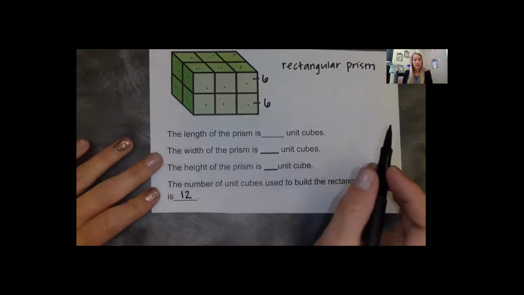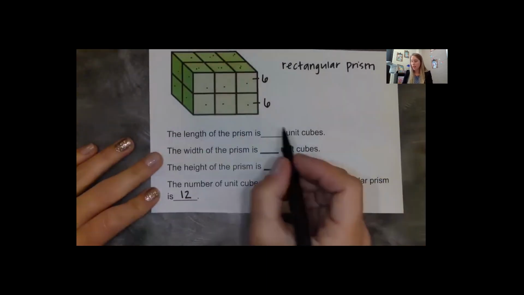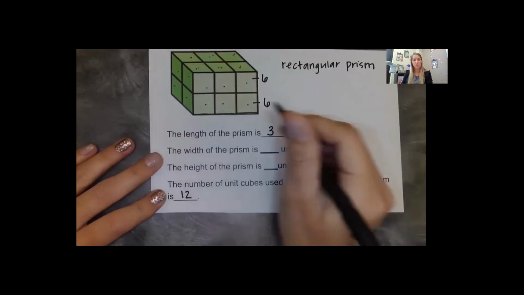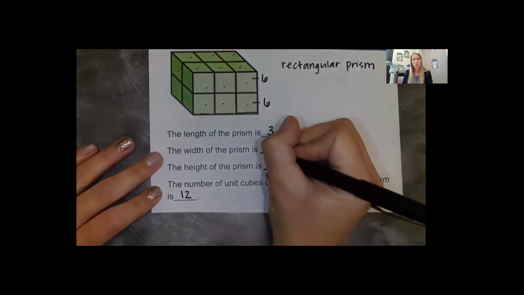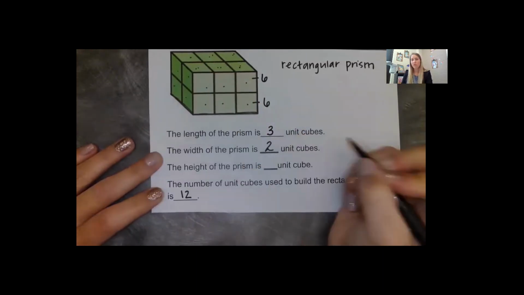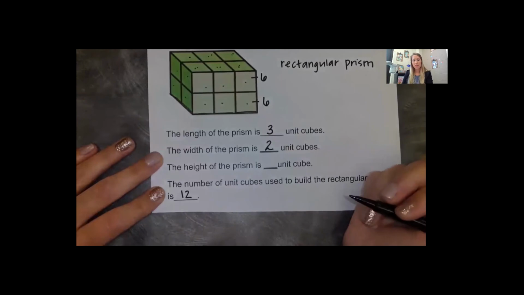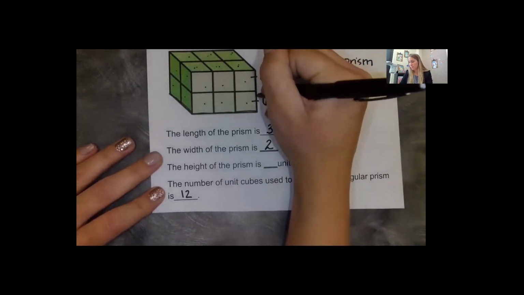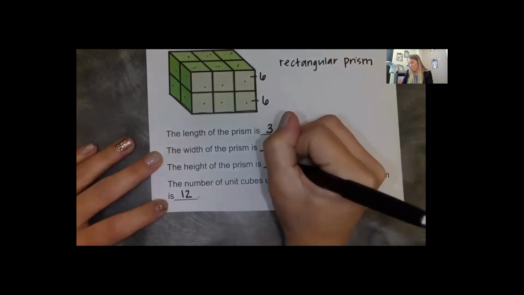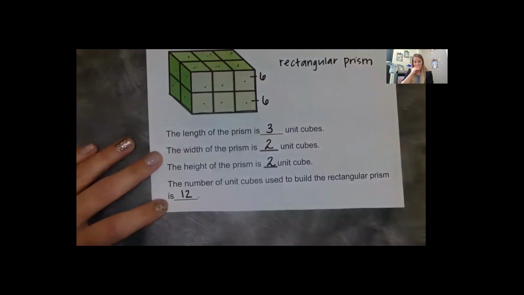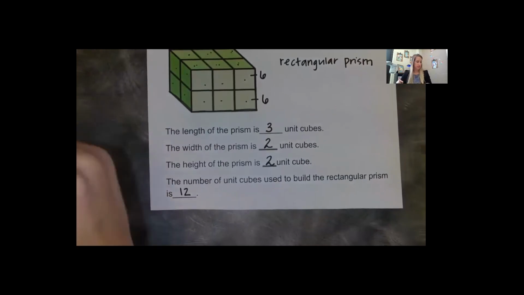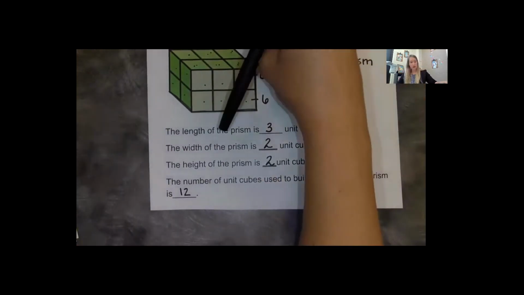All right, so let's look at the length. Let's find the length. 1, 2, 3. It is 3 unit cubes from side to side. What about the width? 1, 2 unit cubes front to back. And what about the height from top to bottom? That's right, 2 units from top to bottom. The height is 2.